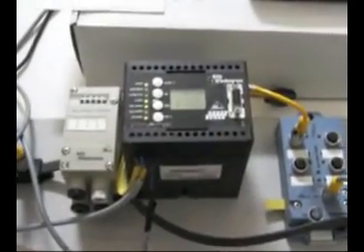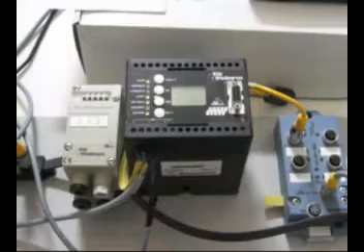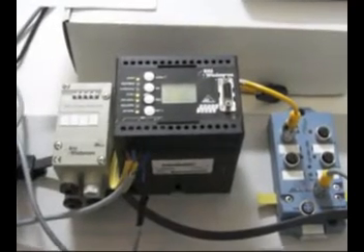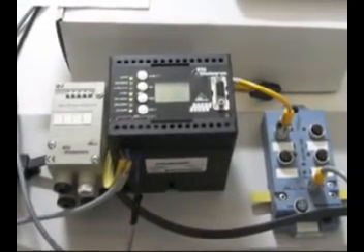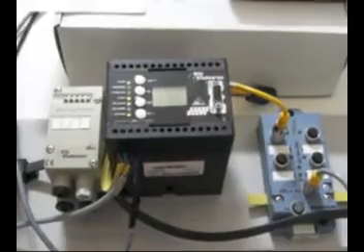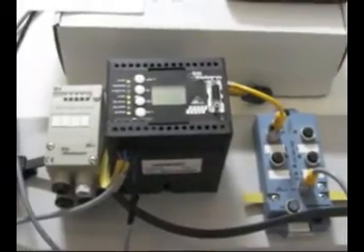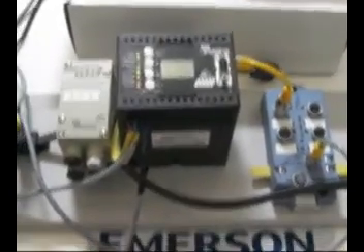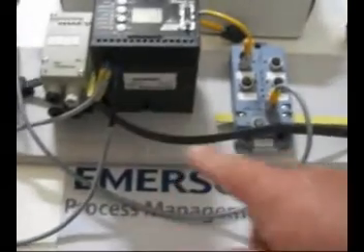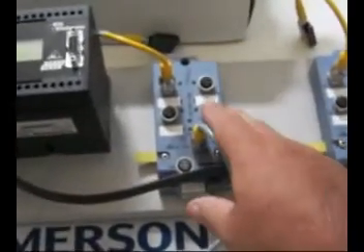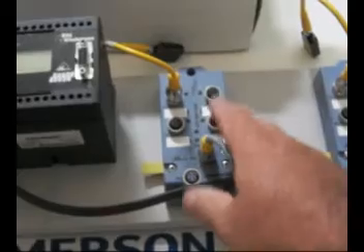This is a Profibus DP to ASI master. Could be a Modbus master as well, or DeviceNet slave with the ASI master capability. There's all kinds of configurations of that Bihl Wiedemann has available. And then in this example, we come out of there, we come down and we've got a couple of Turck nodes here that are on the ASI network.